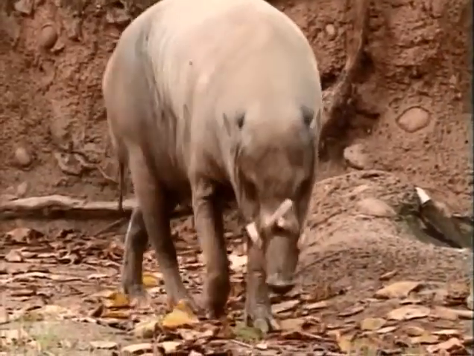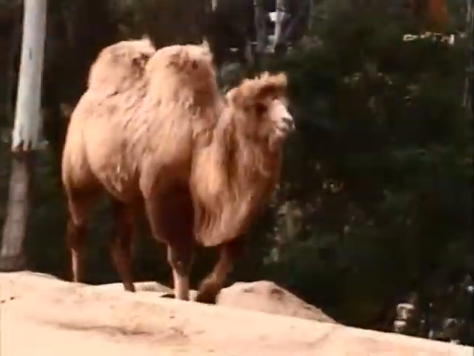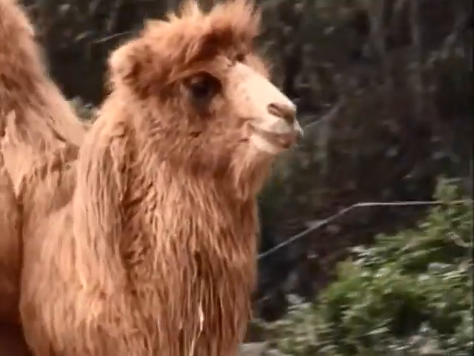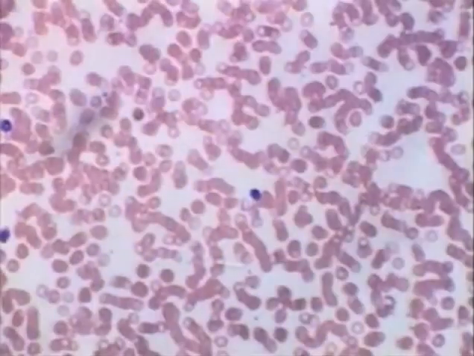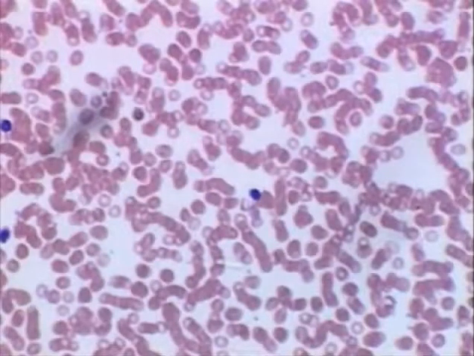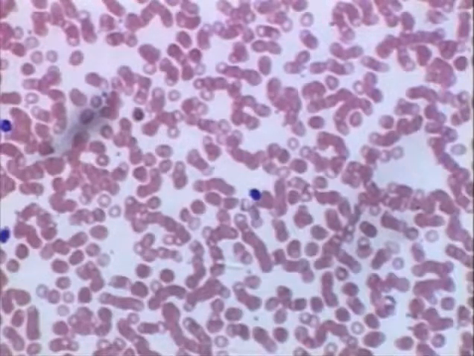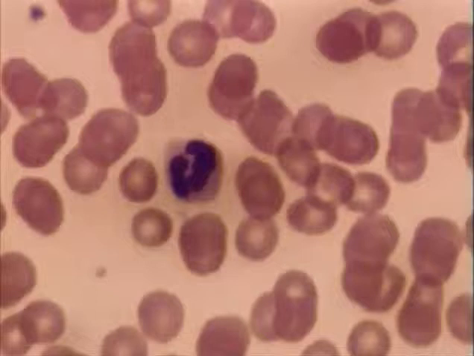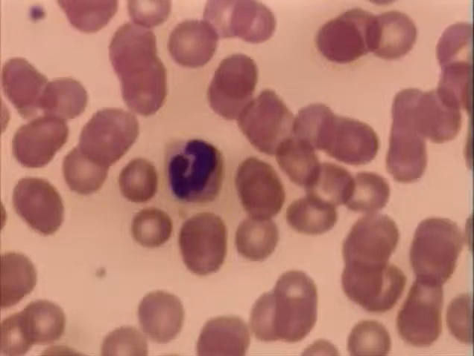Within the bodies of multicellular organisms, cells have become specialized to carry out specific tasks. For example, these red blood cells are specialized to carry oxygen to other cells all over the body, while this white blood cell, stained with purple dye, is specialized to kill the harmful bacteria that cause certain diseases.